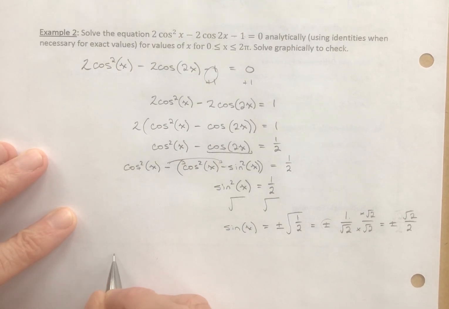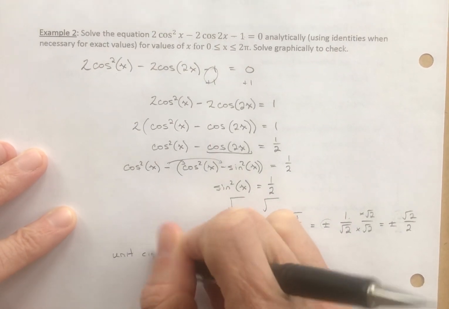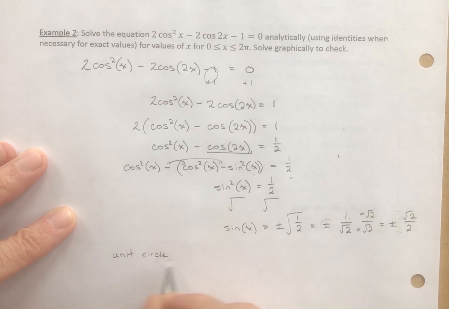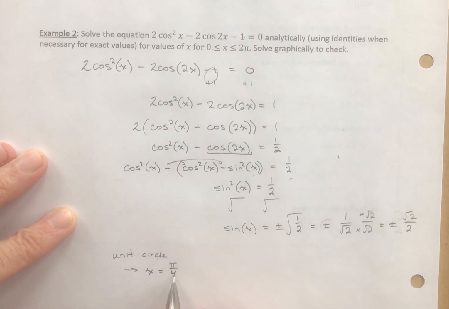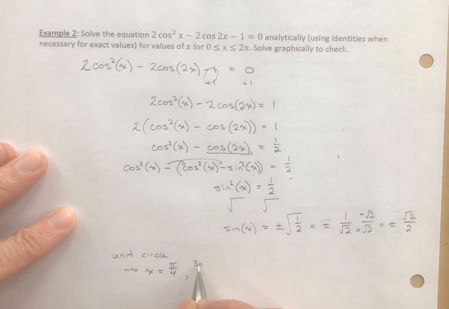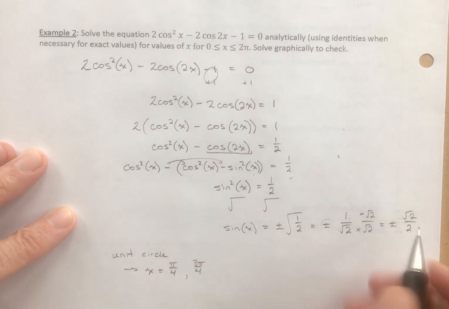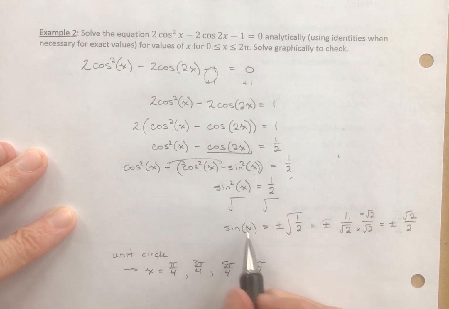So we know from our unit circle, whoops, if I could spell circle, C-I-R-C-L-E. Okay, we know that we have x is equal to pi over 4 because that gives us a positive root 2 over 2. X is equal to 3 pi over 4 because that also gives us a positive root 2 over 2. X is equal to 5 pi over 4 because the sine of 5 pi over 4 is negative root 2 over 2. And finally, x is equal to 7 pi over 4 because the sine of 7 pi over 4 is also a negative root 2 over 2.